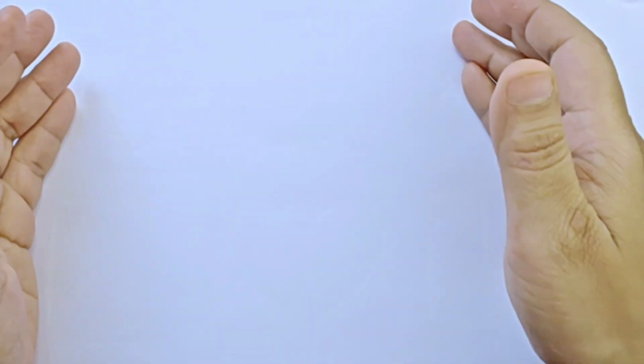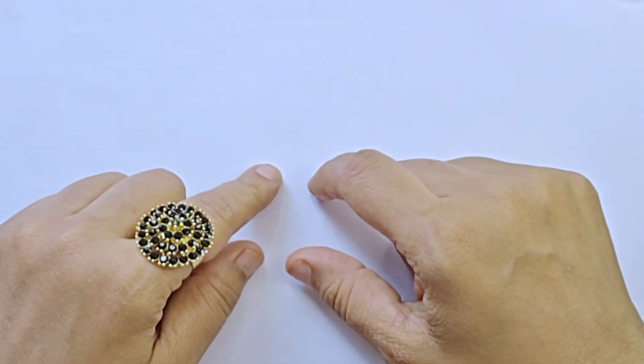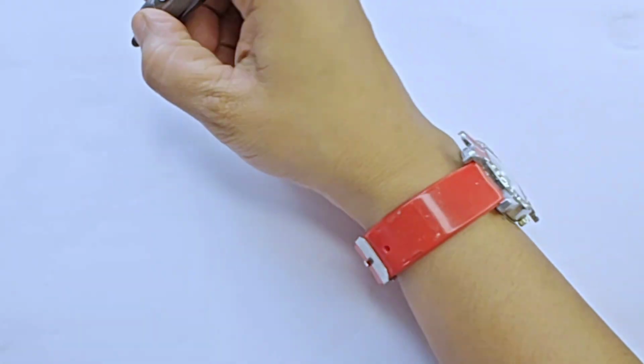In this video we will learn about some 2D and 3D shapes. So let's start. This is black color.